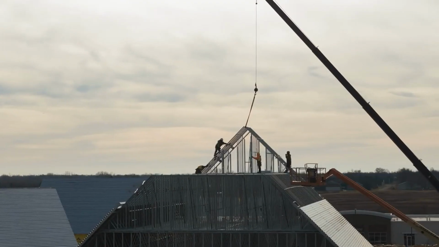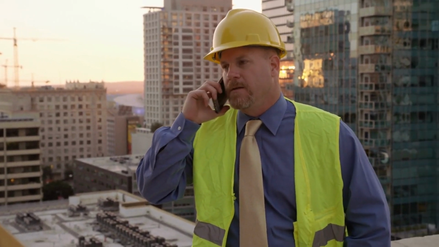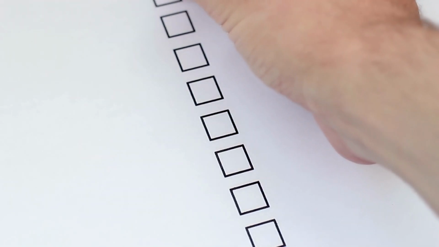Number 6. Digital integration. Think about adding your checklist to platforms like ServiceTitan for easy access on mobile devices. It's all about making it accessible wherever you are.